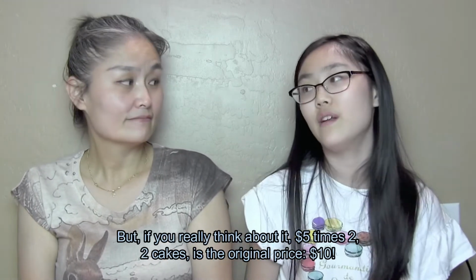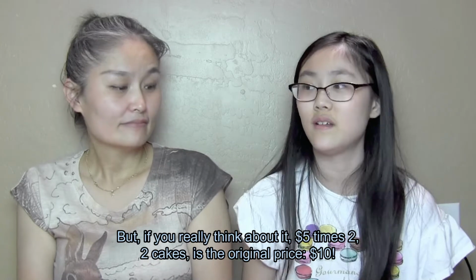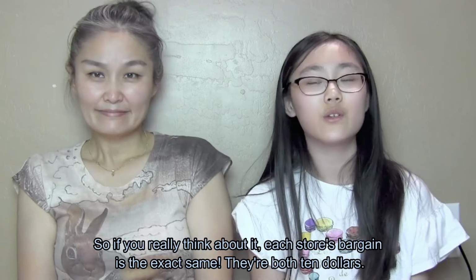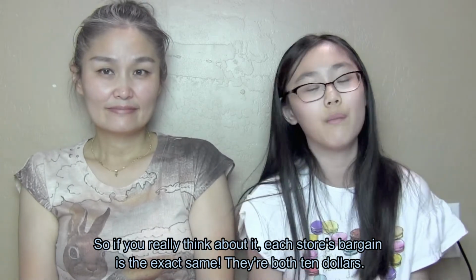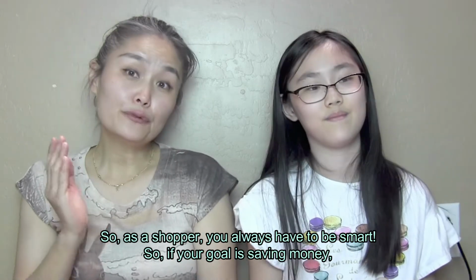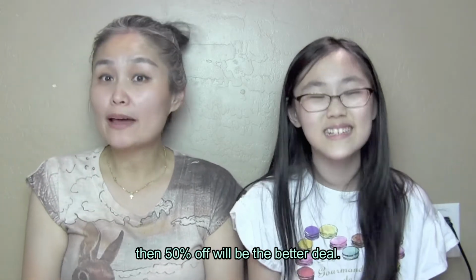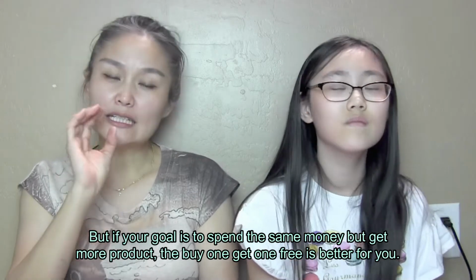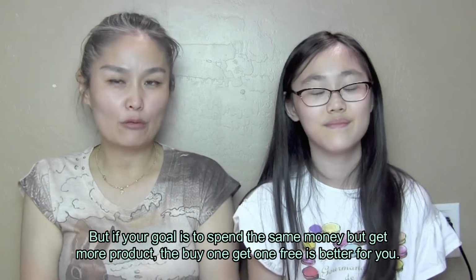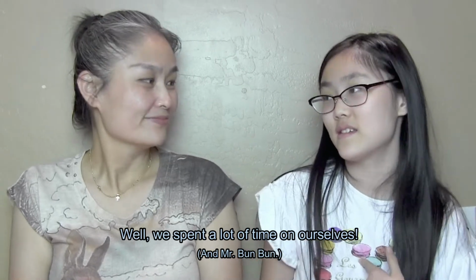But if you really think about it, $5 times 2 cakes is the original price, $10. And the buy one get one free sale is the same. So if you really think about it, each store's bargain is the exact same. They're both $10. So as a shopper, you always have to be smart. So if your goal is saving money, then 50% off will be a better deal. But if your goal is to spend the same money but get more product, then buy one get one free is better for you.